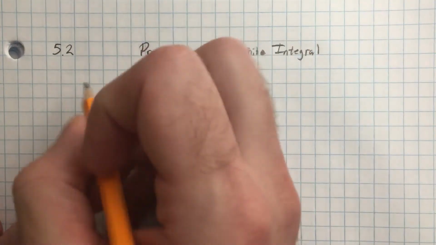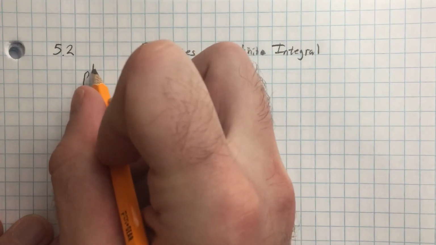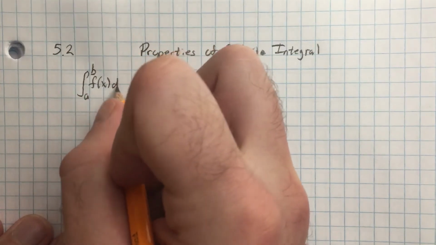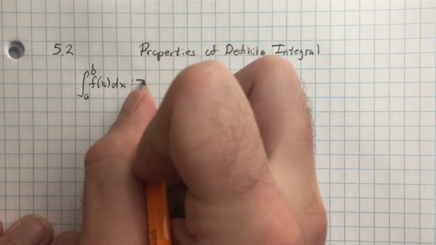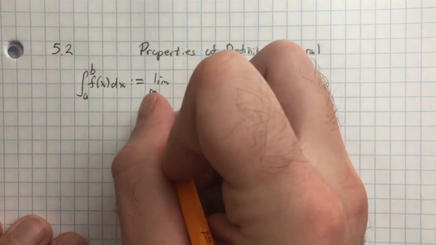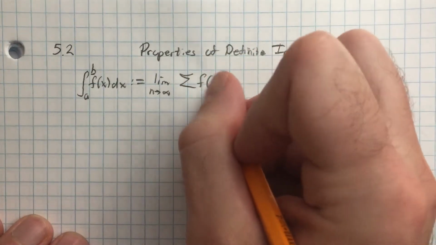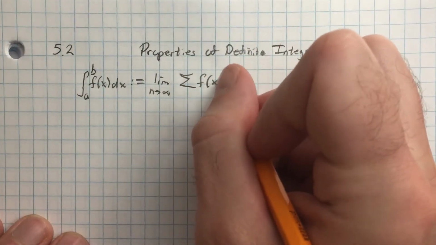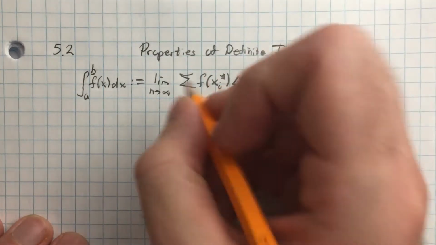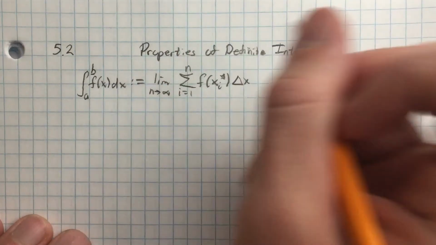So again, the definition of the integral from a to b of f of x dx is the limit as n approaches infinity of the Riemann sum, for some sampling point within the subintervals, as i goes from 1 to n of the summation.